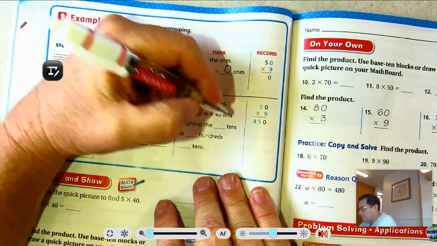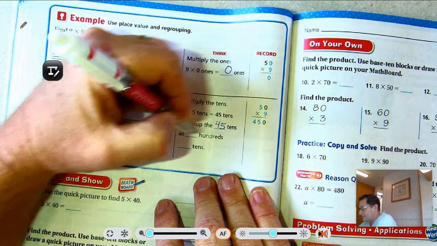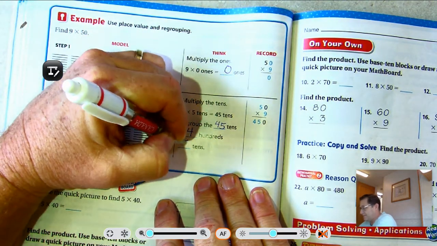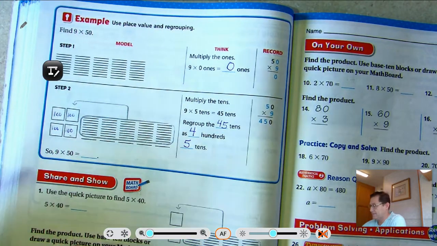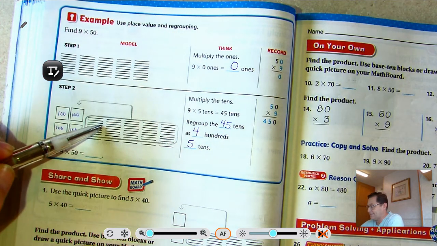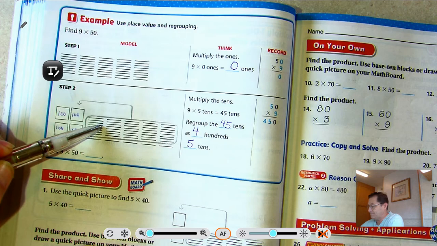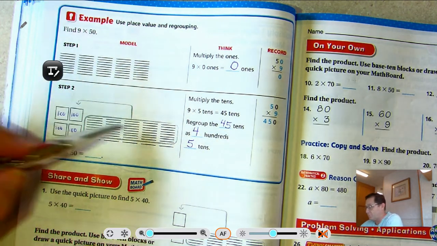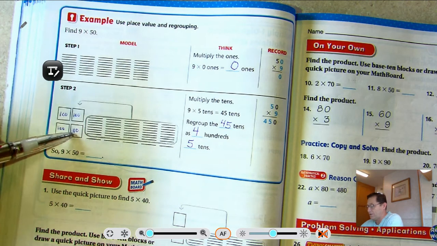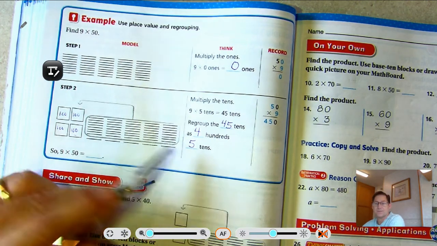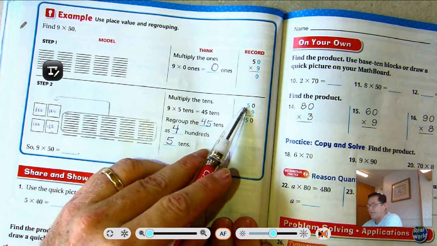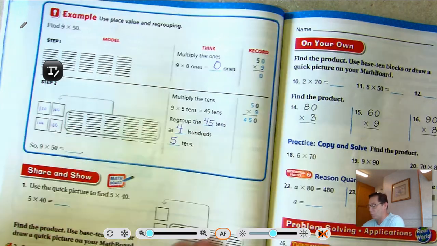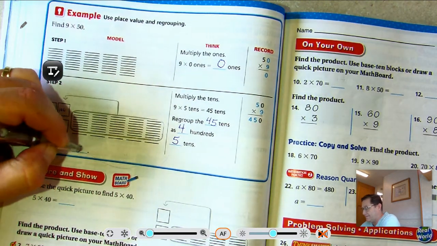So regroup the 45 10s as 400 and 5 10s. I took 45 10s and regrouped them as 400 and 5 10s. So 9 times 5 10s is 45 10s, or 450.